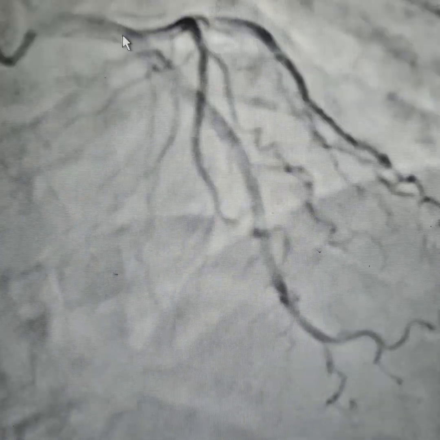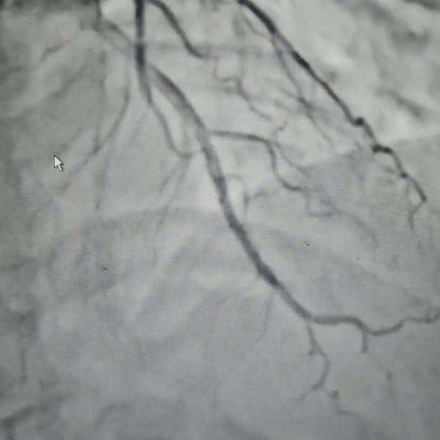This implantation was done about 4.5 years back, and as you can see, the stent is working perfectly. This is the caudal spider view, and again in the cranial view we can see that the stent is working perfectly even after 4.5 years. Just see that there has been no plaque.